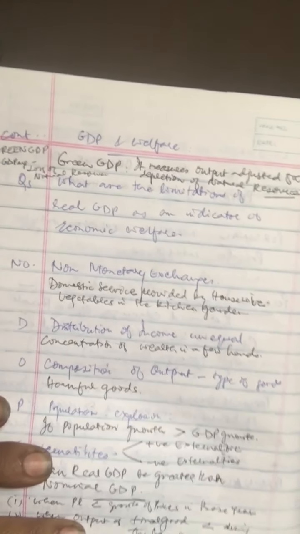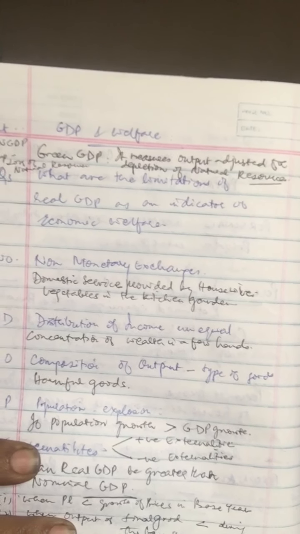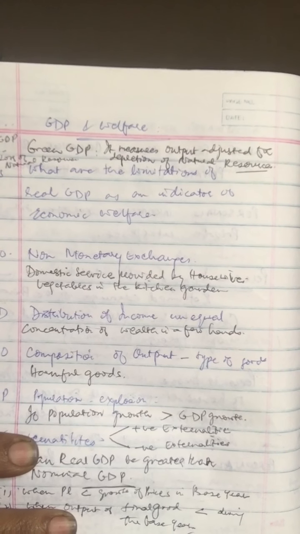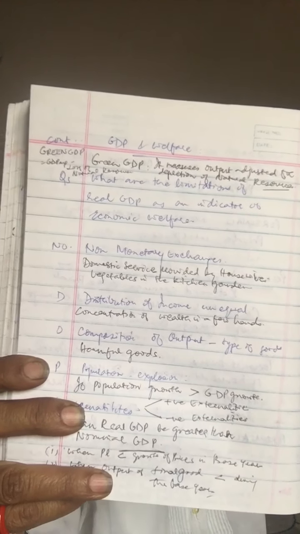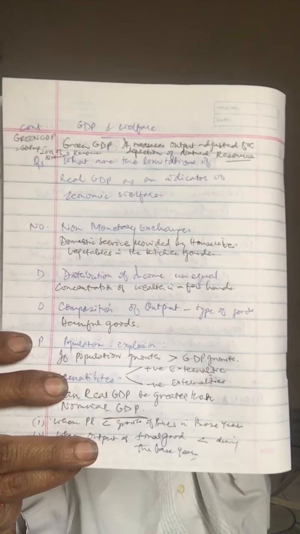I'm just going to reiterate what we did in the last class, that is GDP and welfare. And I think I stopped at what is green GNP. So I want you to go through this while we do this question about welfare and GDP. So the question is, what is green GNP? What do you mean by this? There has been this concept of green GNP when you're talking about welfare. This has cropped up in this particular chapter. It's known as green GNP.